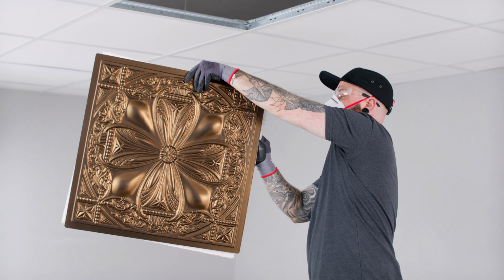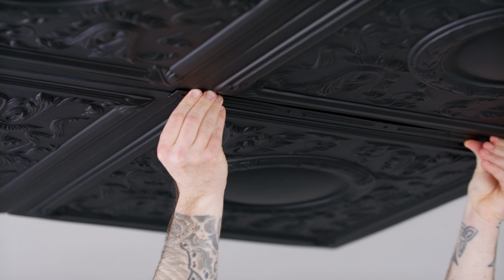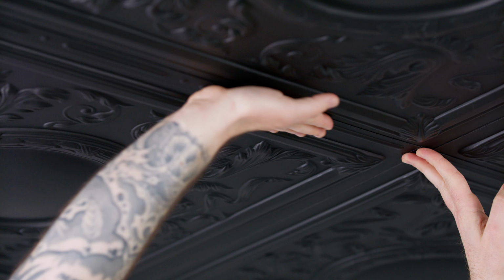Glue-up ceiling tiles are mounted directly to smooth, clean, and firm installation surfaces using adhesive. Cloom offers two kinds of glue-up ceiling tiles: flush joint and lap joint. Flush joint tiles butt together when installed, and self-adhering strips are required to cover the joints between tiles.